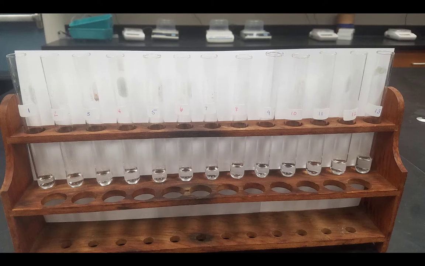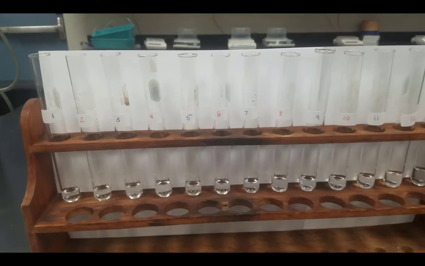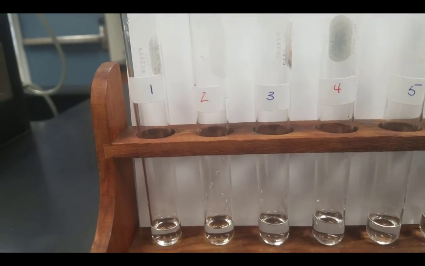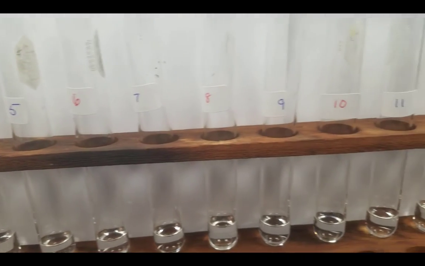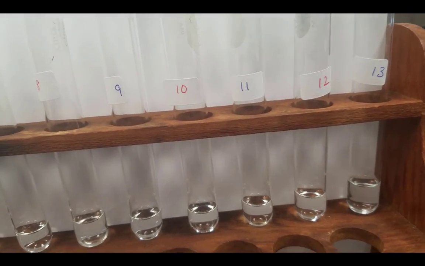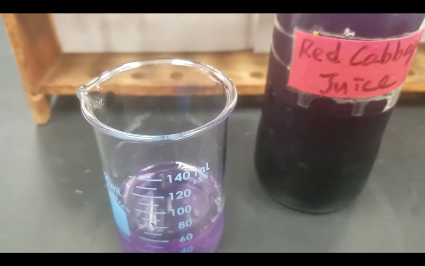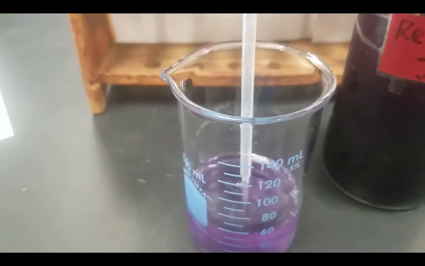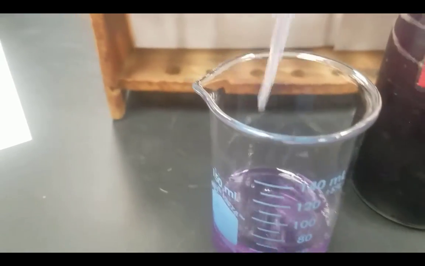Here you see a picture of a test tube rack containing solutions of various different pHs. You'll notice that all of the test tubes are labeled with their pH. Here you see that all of the solutions are colorless before cabbage juice is added. I am now going to add cabbage juice to each one of these. Specifically, I will add 2 milliliters to each solution. Here I am, adding the cabbage juice to the solution with pH 1.